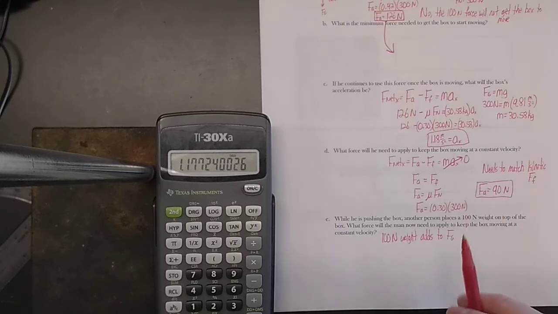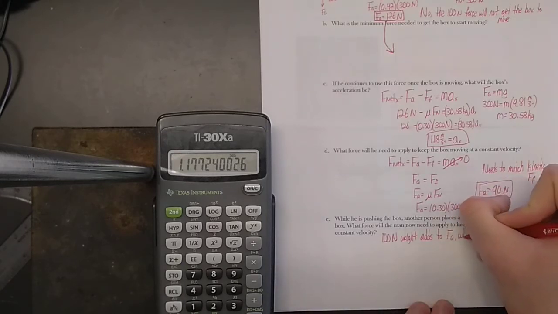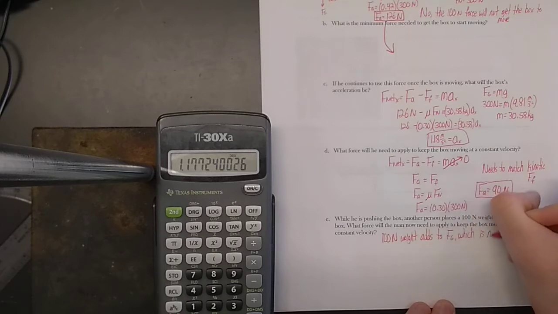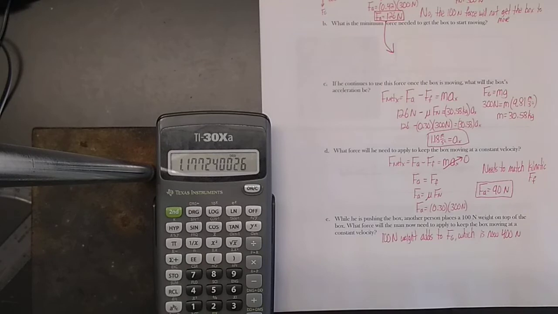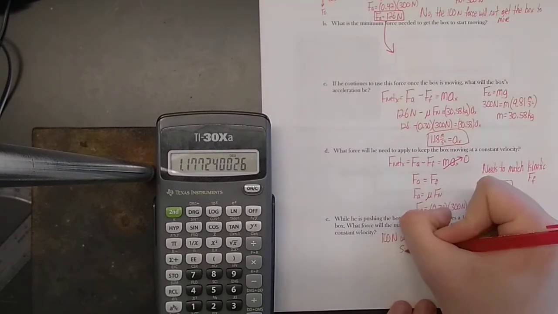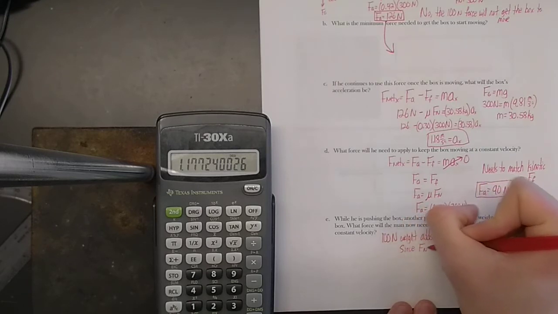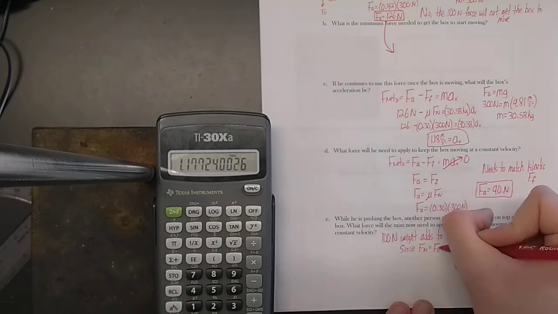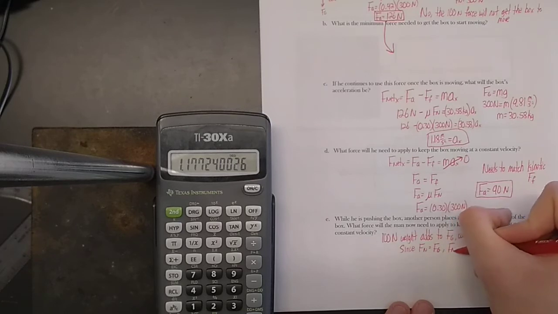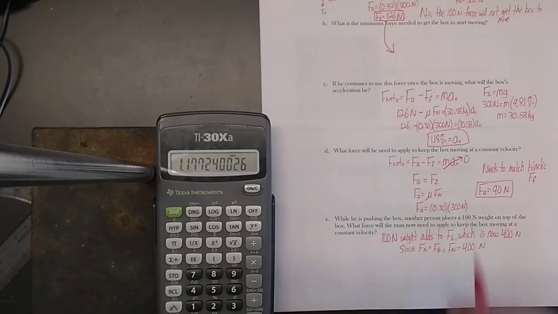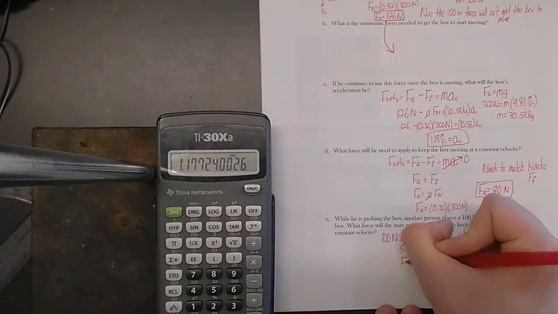So what was the force of gravity before? It was 300. Its weight was 300. Now the force of gravity on our objects is 400 newtons. And guess what? Since the force of gravity was equal to our normal force, that's still the case here. Fn, the normal force, is now 400 newtons. So we apply the same reasoning that we did in the last question.